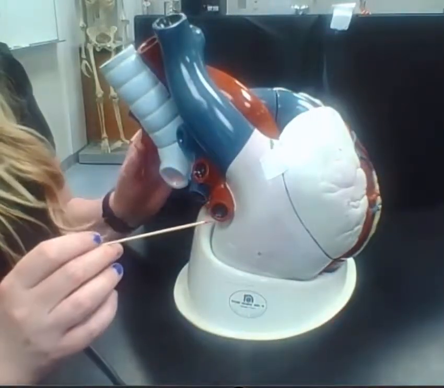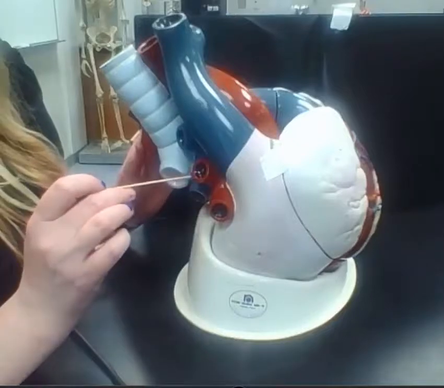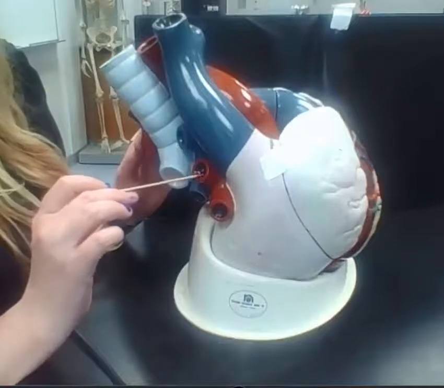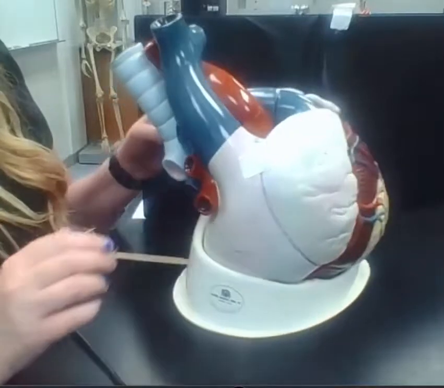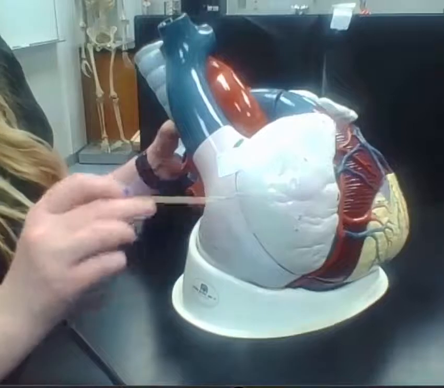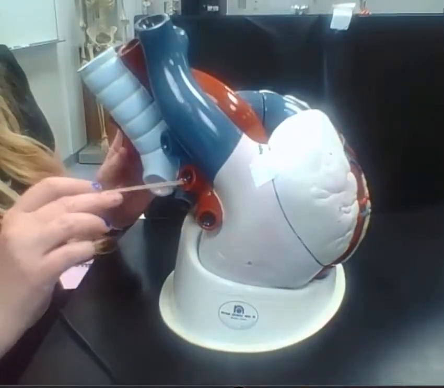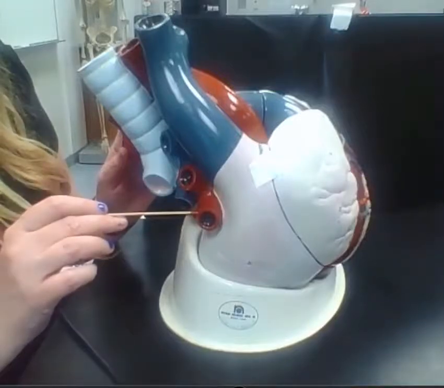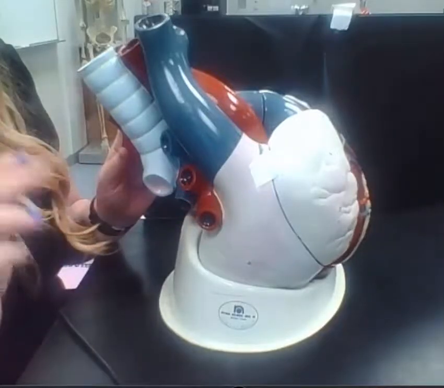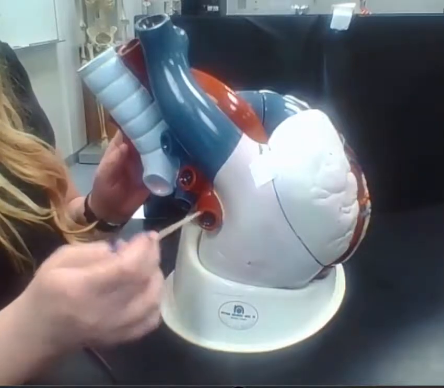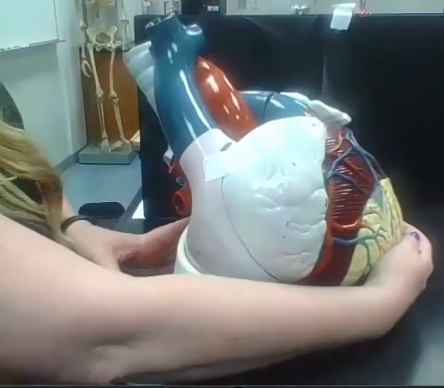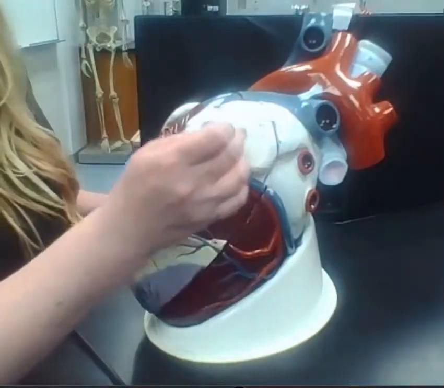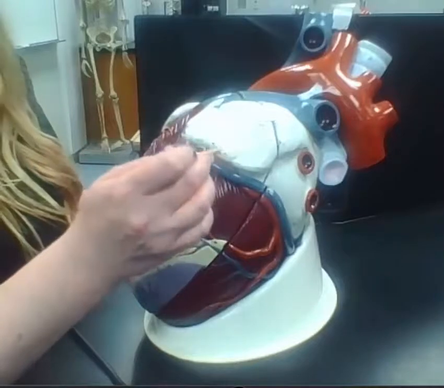From the lungs, that oxygenated blood is going to travel through the pulmonary veins. These are on the right side of the body. So these are the right pulmonary veins. The right pulmonary veins are going to carry oxygenated blood from the right lung, and that blood will end up here in the left atrium.